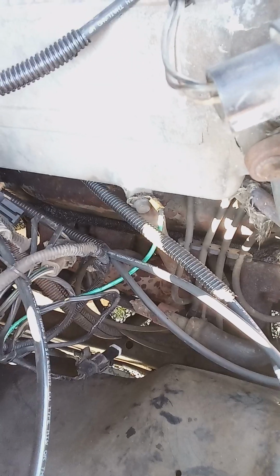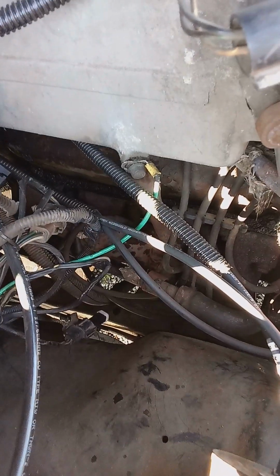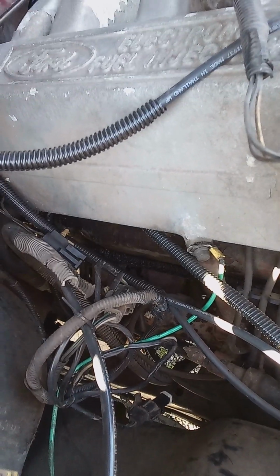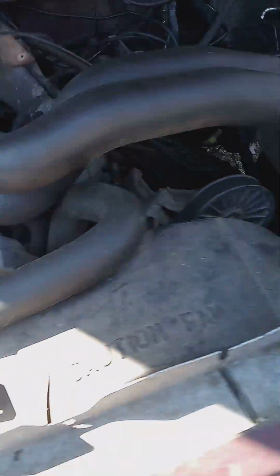I'm going to hit pause on this. Hopefully I can hit pause. Well, you know what? I don't have a high-tech phone. I'm just going to start the truck.